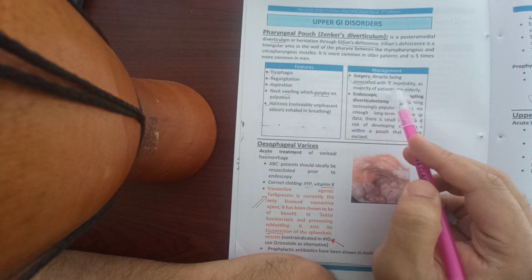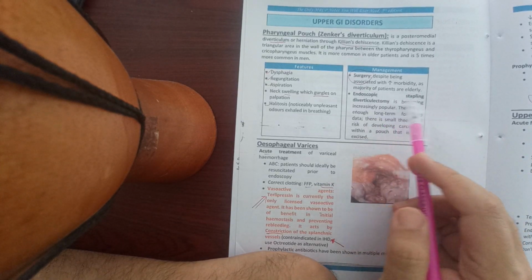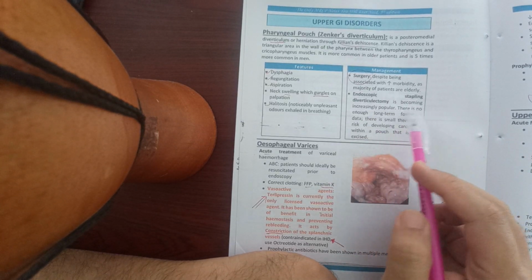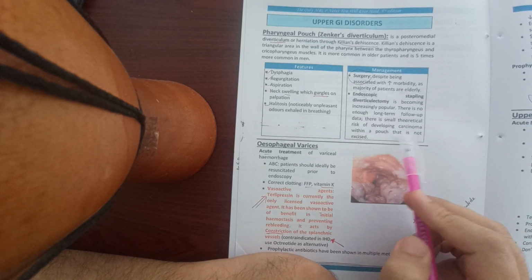Those are the features. And the management would be surgery, despite being associated with increased morbidity as the majority of patients are elderly. Or endoscopic stapling diverticulotomy can be done. It's becoming increasingly popular. There is no long-term follow-up data. There is a small theoretical risk of developing carcinoma within a pouch that is not excised.